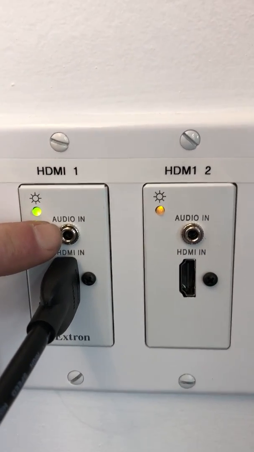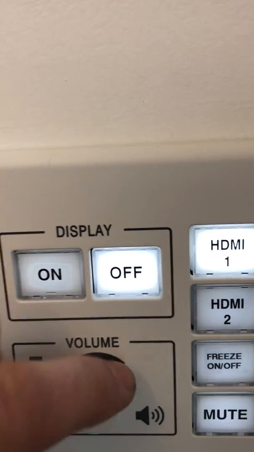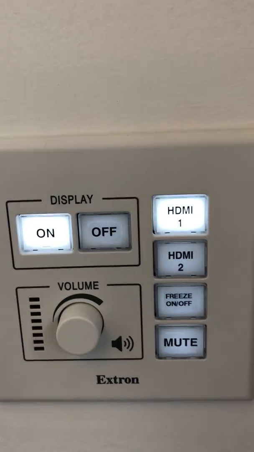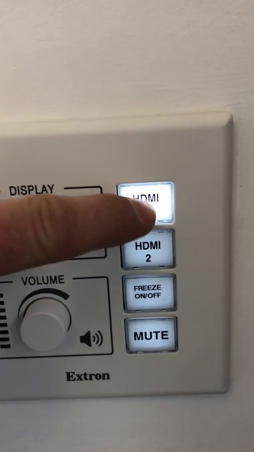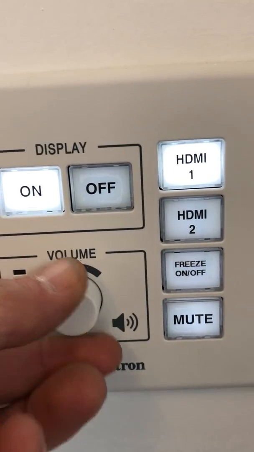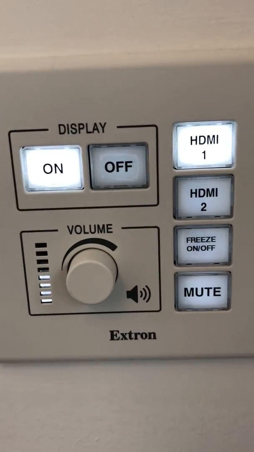And those audio sources, as you just heard, will play through even if the video is not turned on. So even if the display is off, you can still have audio turning on and off. So here's how you do it. You just press on, select which source you're plugged into, and then you have an audio control here that goes up and down. On the right side, there's a freeze button, which is the same as on your remote.